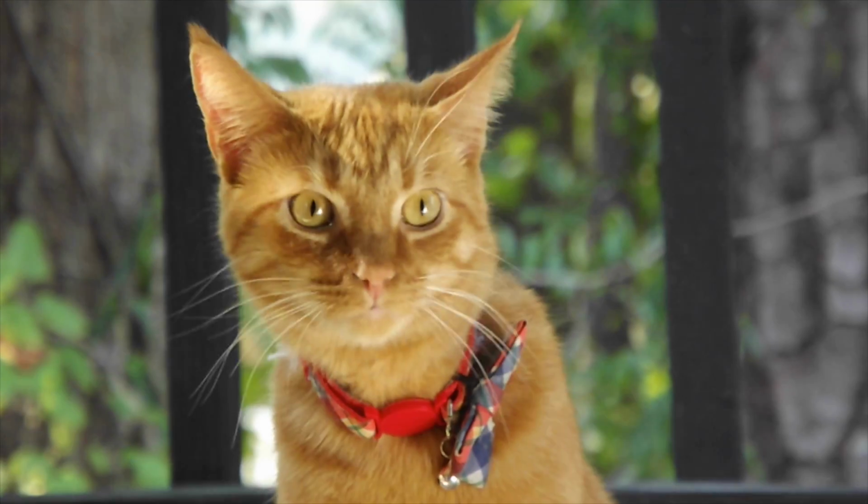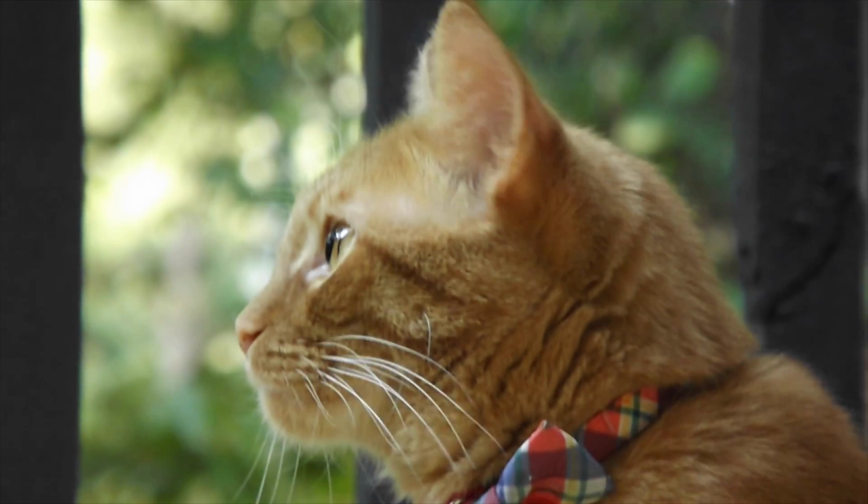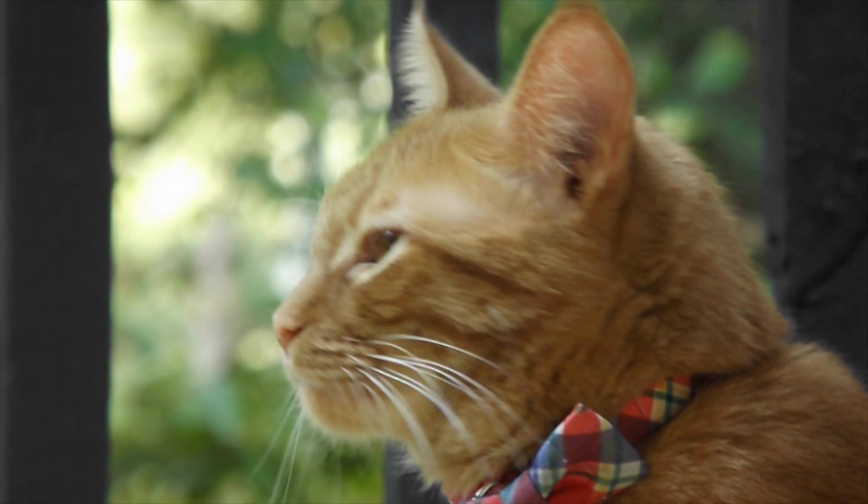As for my deck, the estimate worked out well and I was able to paint my deck in time for the cat and I to enjoy it this summer.